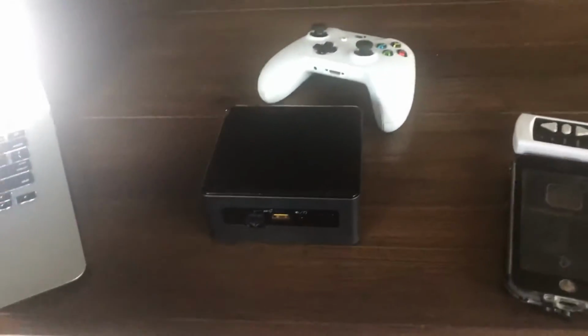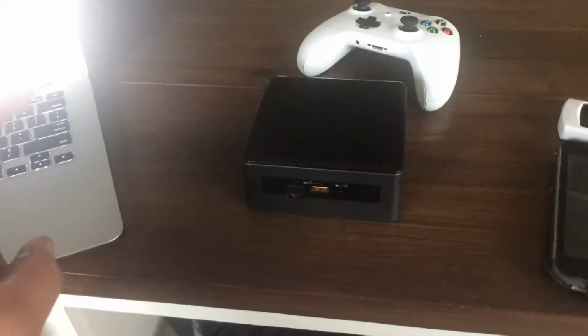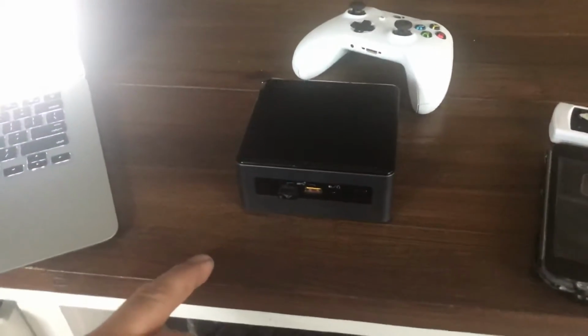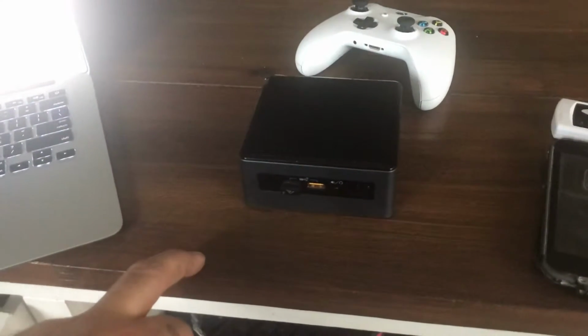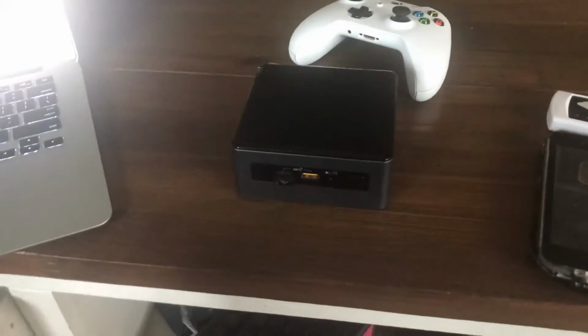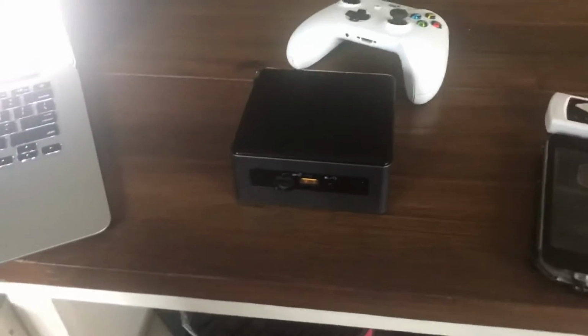When you open it, it's got one slot for your M.2 drive, and there's another one for a normal 2.5 tray SSD, so you can have two hard drives.